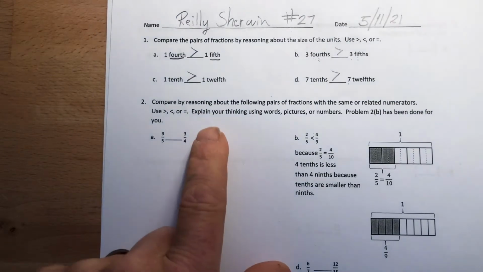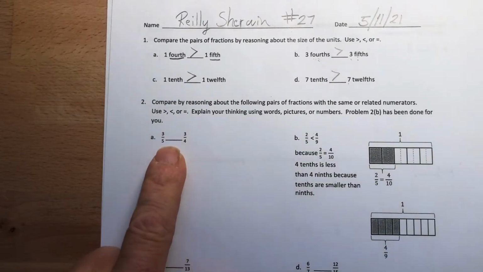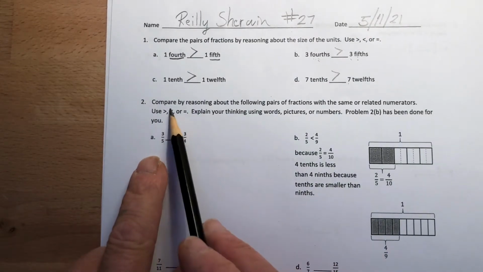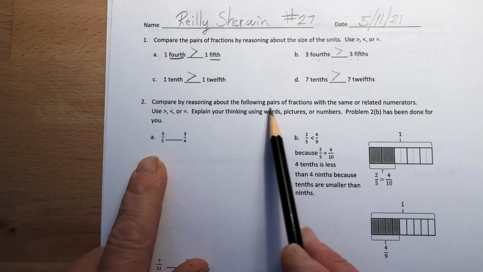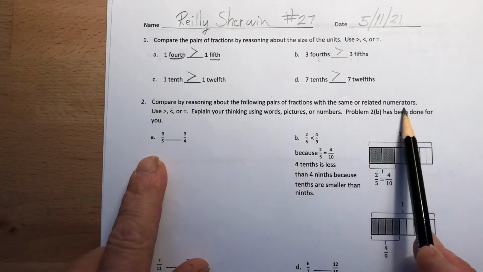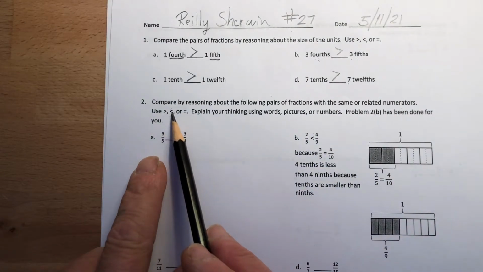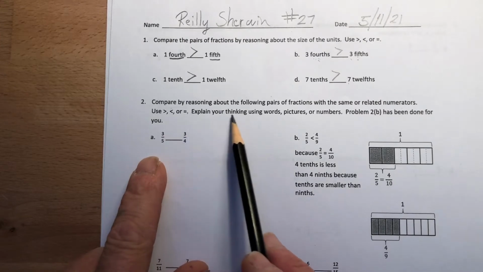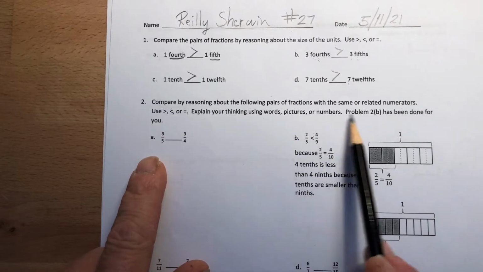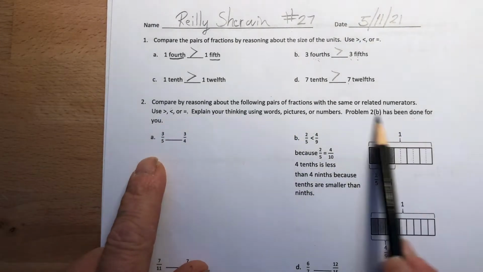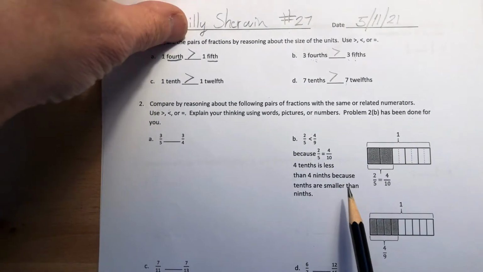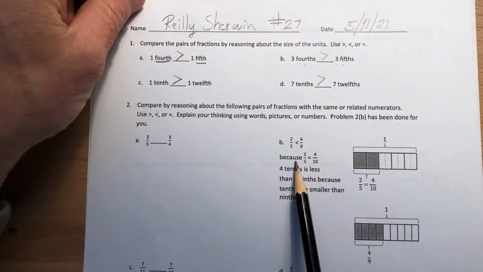All right, down here, I've got the same thing. Let's see here. I've got compare by reasoning about the following pairs of fractions with the same or related numerators. Use greater than, less than, or equal to. Explain your thinking using words, pictures, or numbers. Okay, problem 2B has been done for you. So here's 2B. It's weird that they did 2B and not 2A.